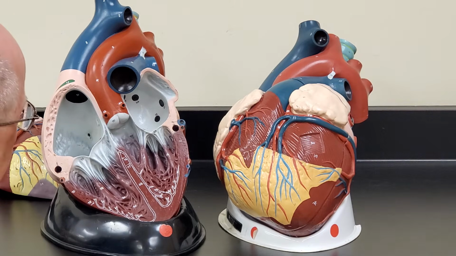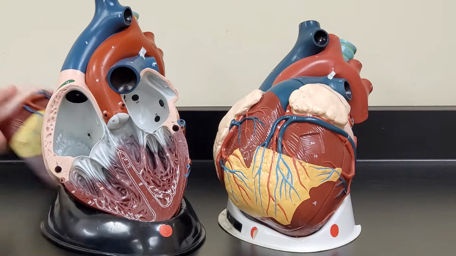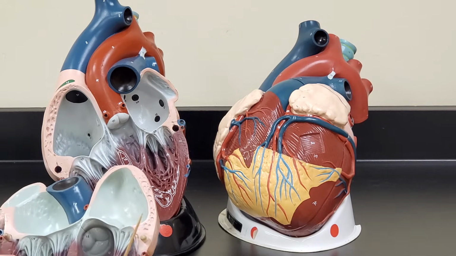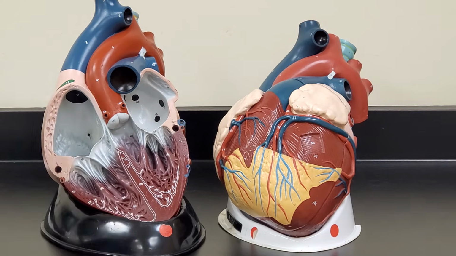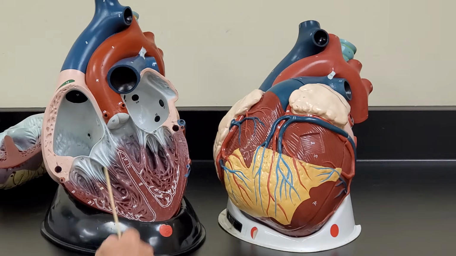The moderator band is a band of tissue that helps moderate our cardiac rhythm by stretching here. And I'm not going to show it to you on our model, so I'm not going to worry about it.